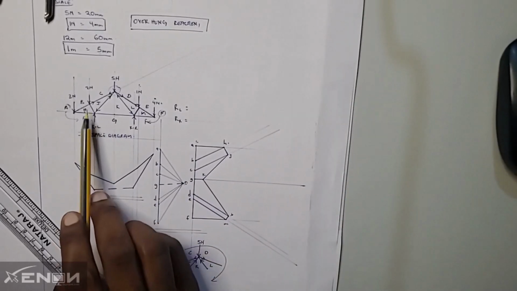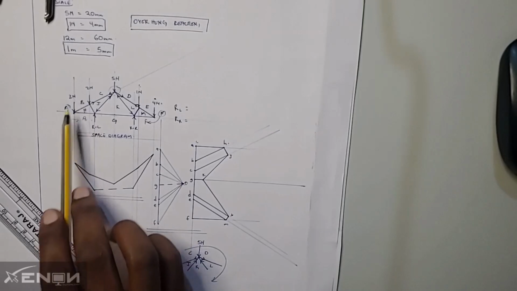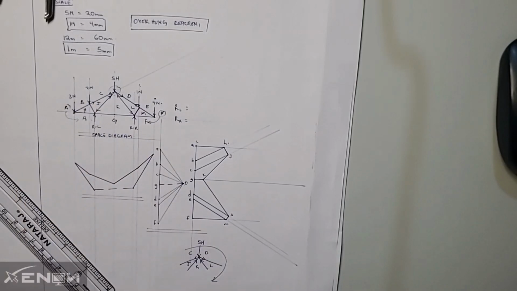So go ahead and determine the nature of members in this framework and determine the magnitude of forces in all these members using the same vector diagram.